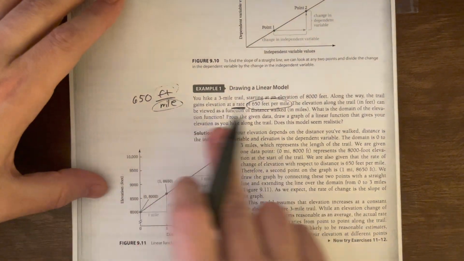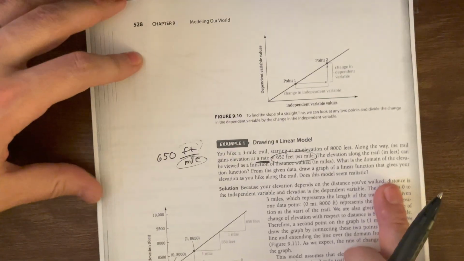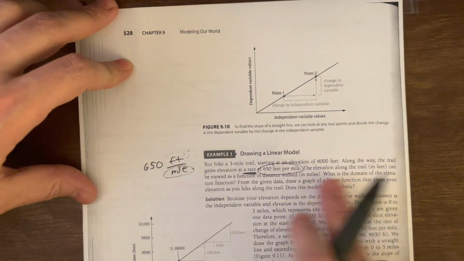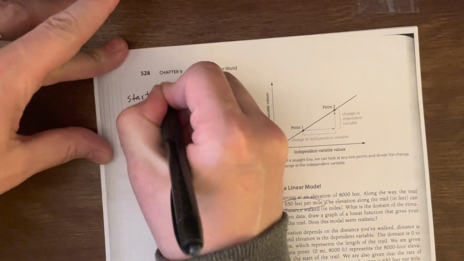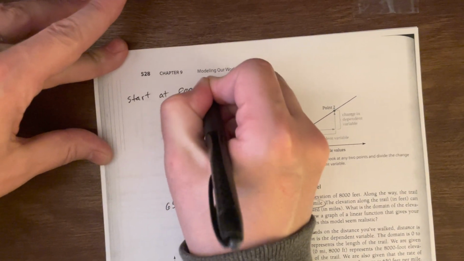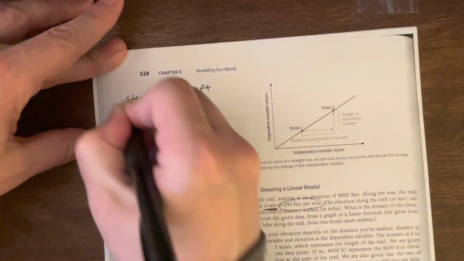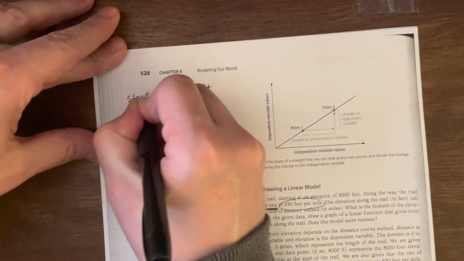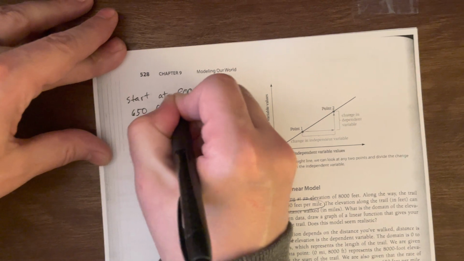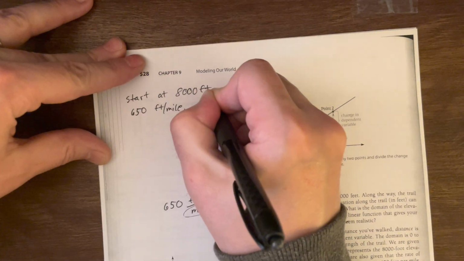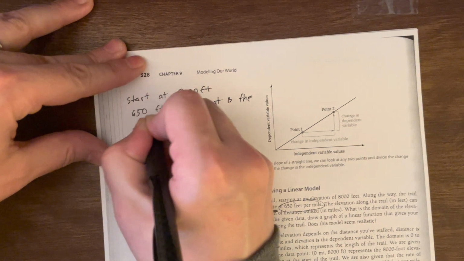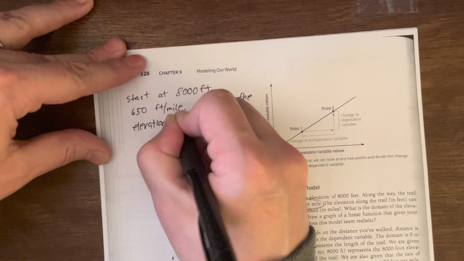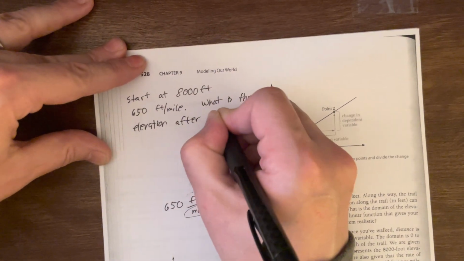So, if we have this information, I just want to ask a quick question here. So just thinking about this. We start at 8,000 feet, and as we walk, we increase that at 650 feet per mile. What is the elevation after walking 2 miles?